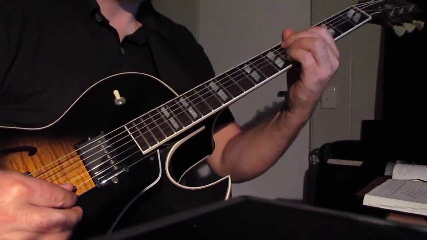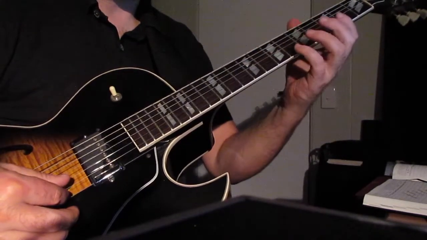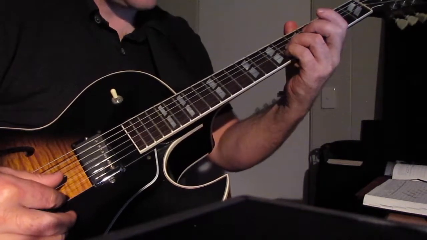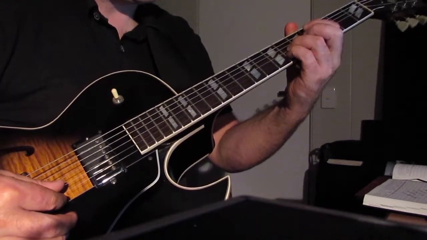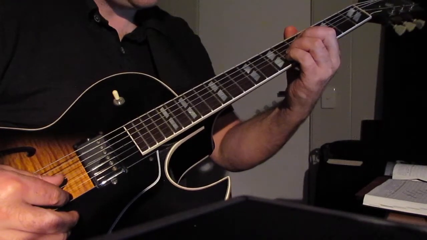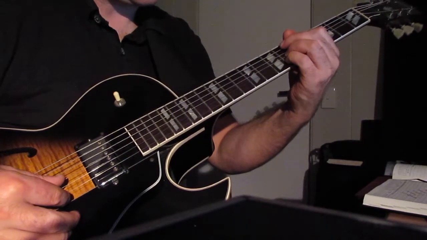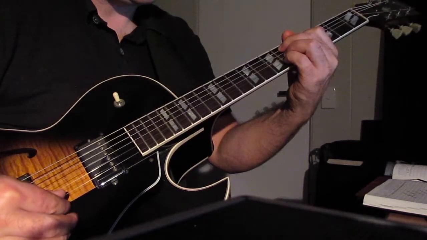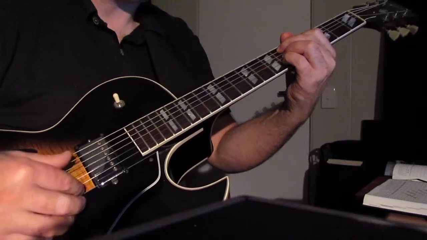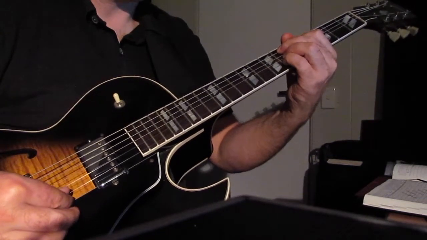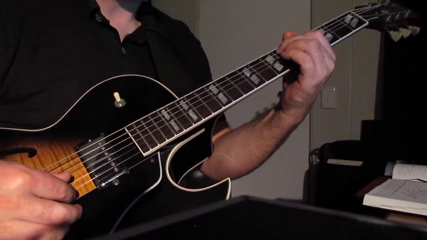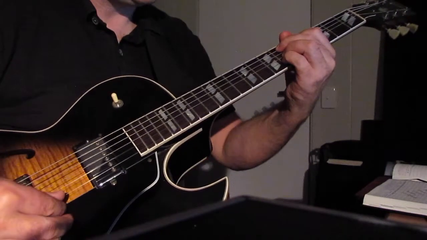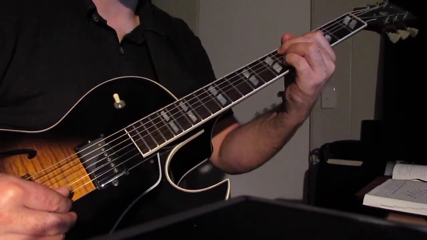So I've got my little finger on the 6th fret 2nd string, my 3rd finger on the 6th fret 3rd string, my 1st finger on the 5th fret 4th string, and my 2nd finger on the 6th fret 5th string. That's an E flat 9 chord. So I've got a root note, major 3rd, a minor 7th or a flat 7th, and a 9th there, a major 9th.